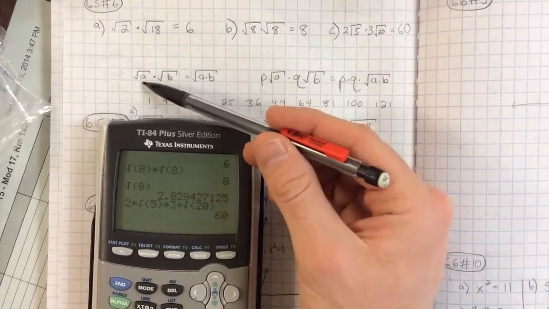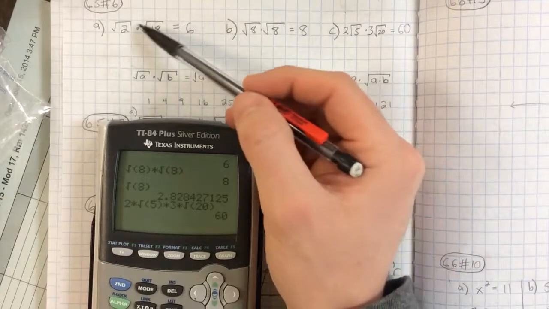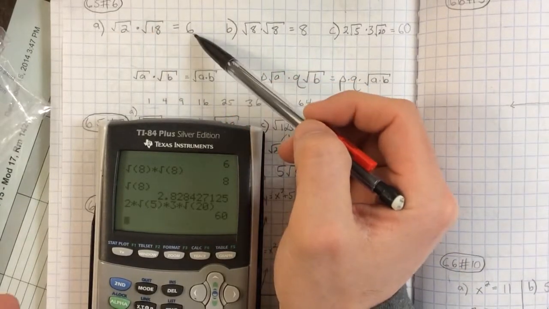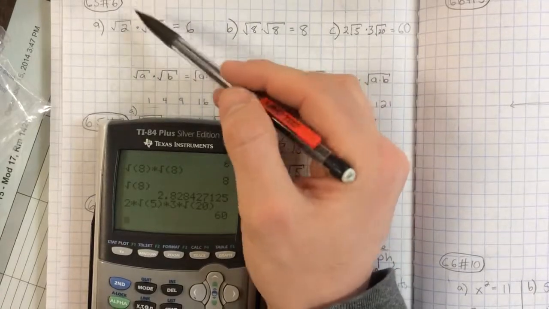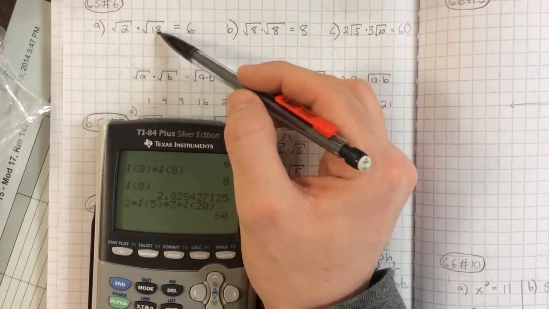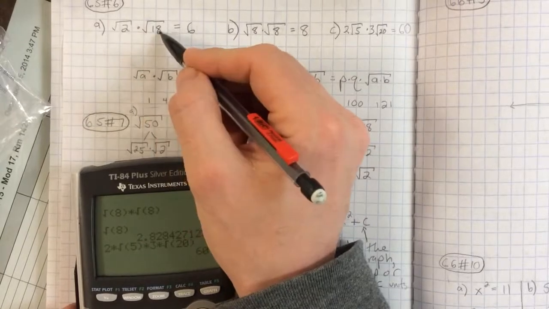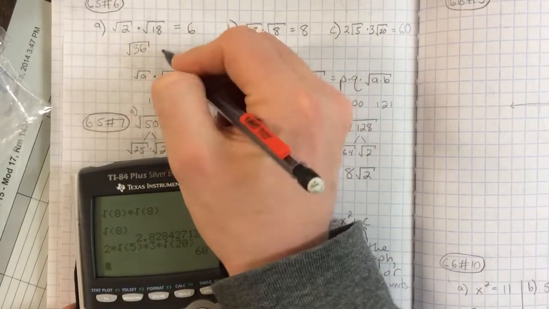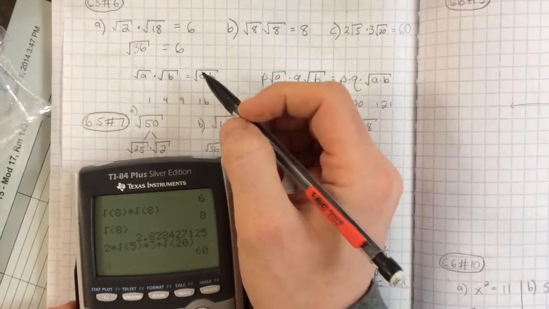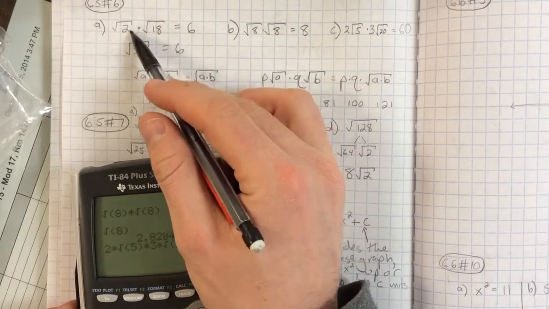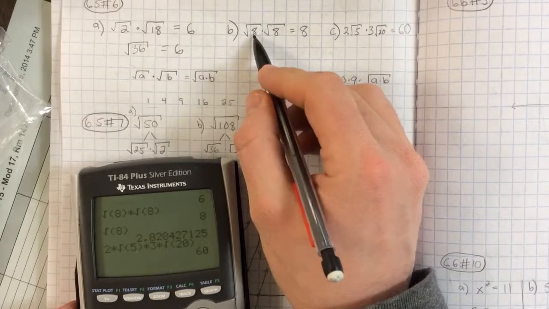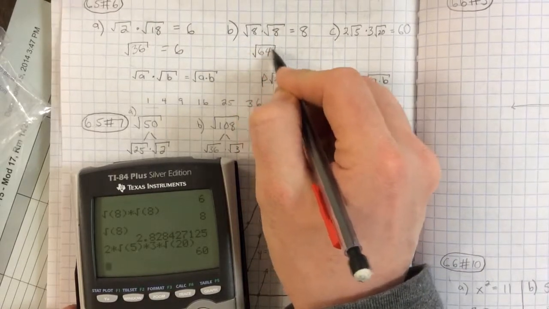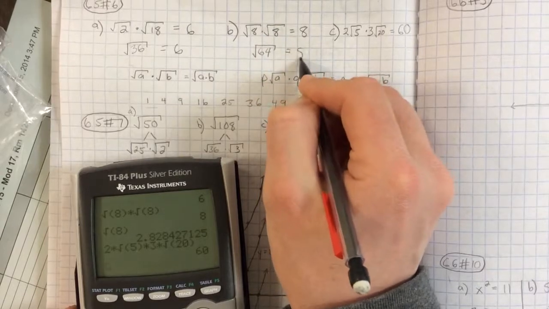When you multiply the square root of a times the square root of b, well, let's look up here. Square root of 2 times the square root of 18 came out as 6. Well, if you notice, what happens if you just multiply the 2 times the 18? 2 times 18 is 36, and the square root of 36 is exactly 6. So that leads us to a pattern here. What's 8 times 8? Well, that's 64, and the square root of that 64 is exactly 8.